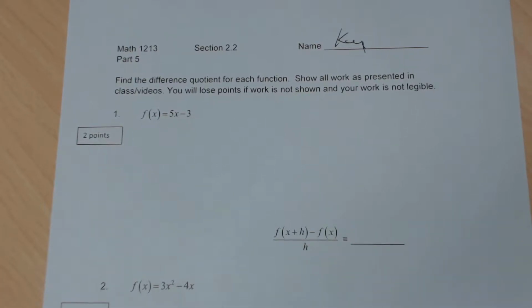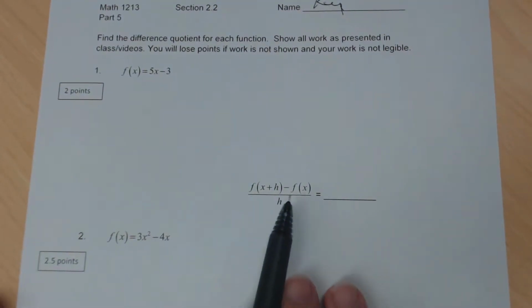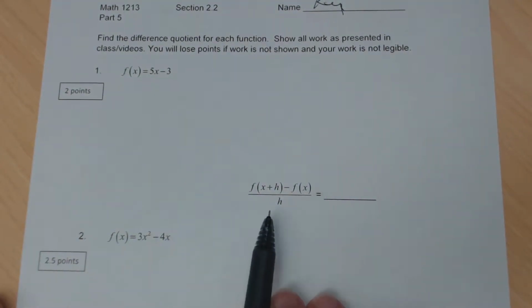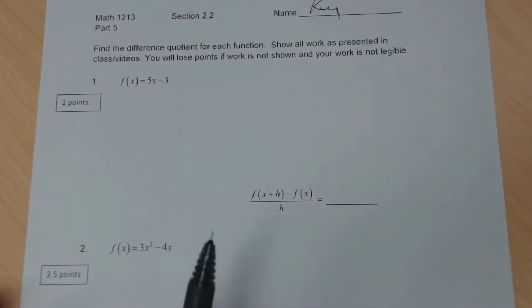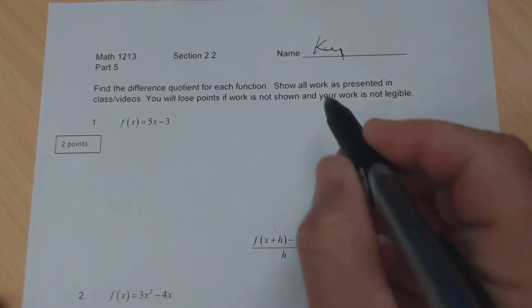Alright, so this is a key to worksheet section 2.2 part 5, and in these problems you'll be finding the difference quotient for each of these functions. Remember the formula for the difference quotient is f of x plus h minus f of x, divided by h. What you need to do first is spend some time and figure out what f of x plus h is.